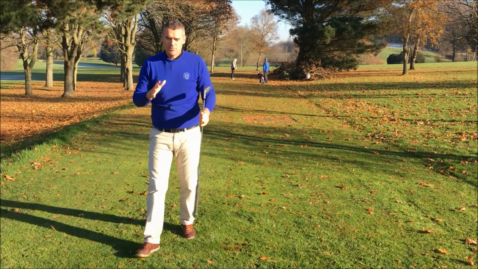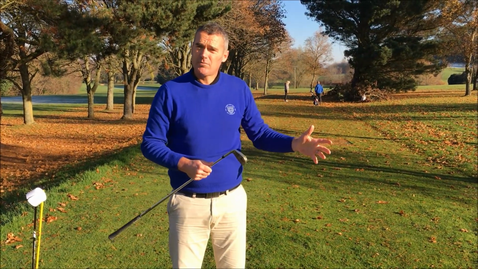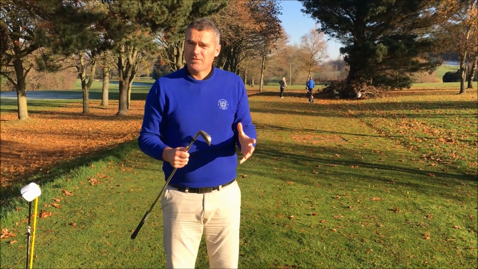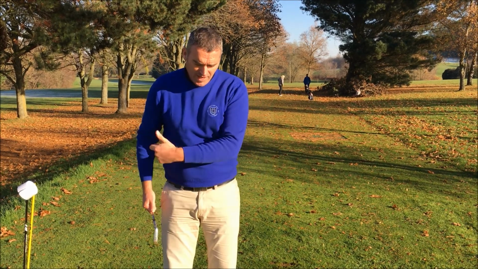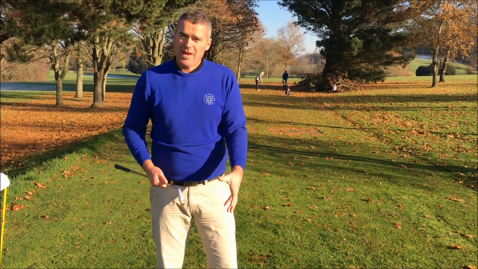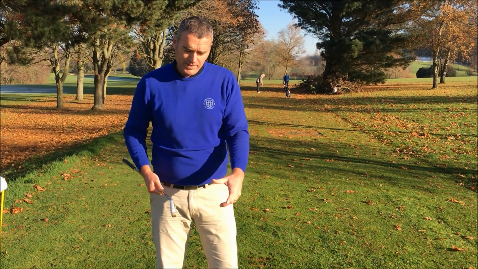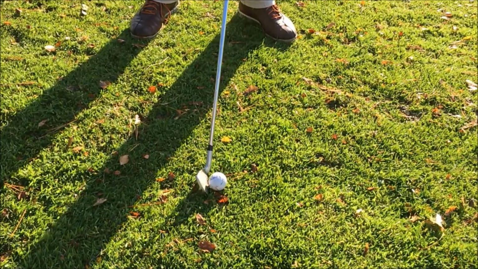If you can actually get really consistent at delivering the club in the same point, you're going to get your real consistency. You don't necessarily have to think about technique, have a little play, draw a line in the ground, see how consistent, see what feelings you get to actually move that low point around. The more consistent you get with that, just focusing on that one piece, the more consistent your golf's going to be. So here we go, let's have a little closer look at the low point.